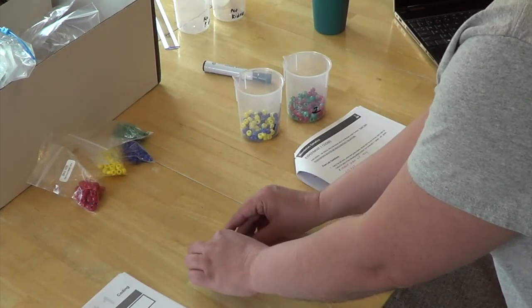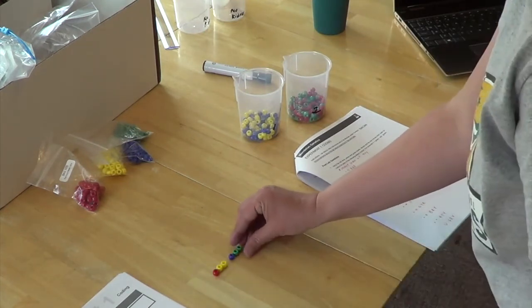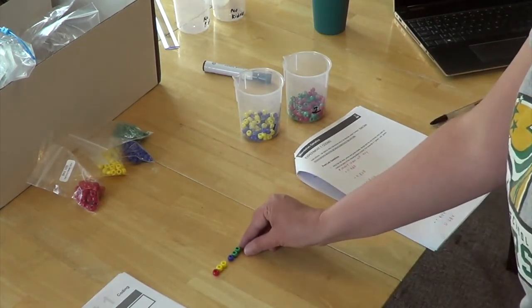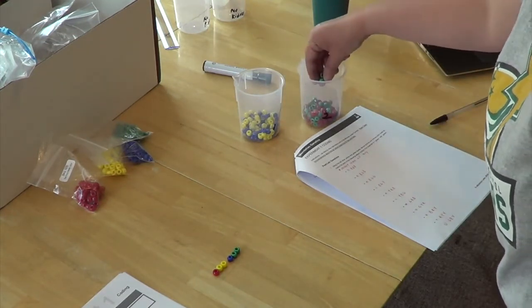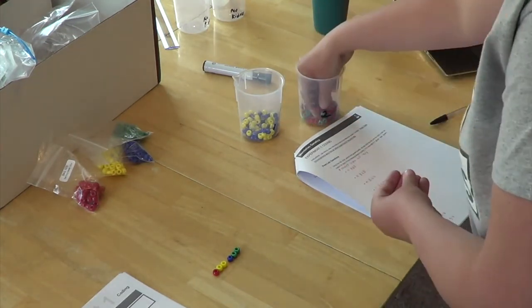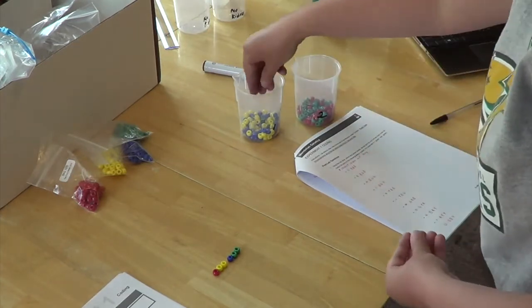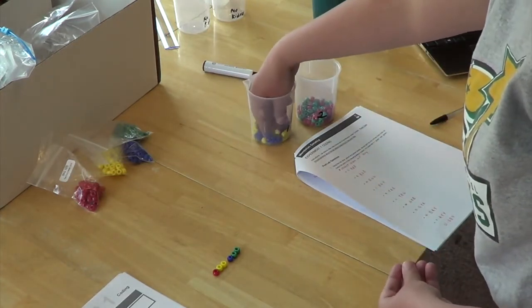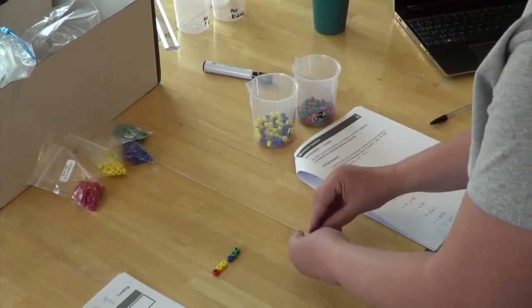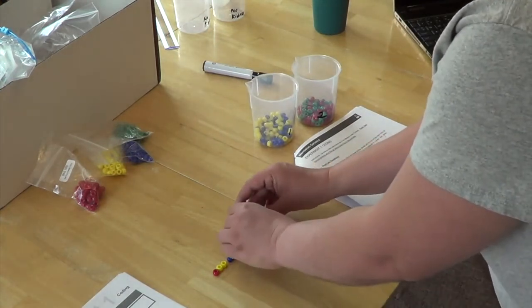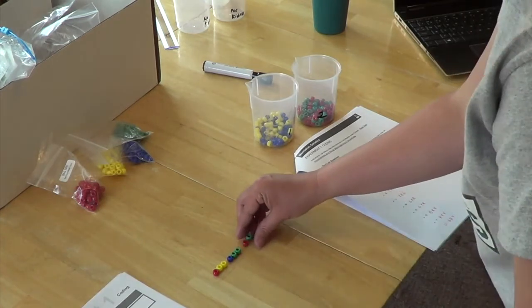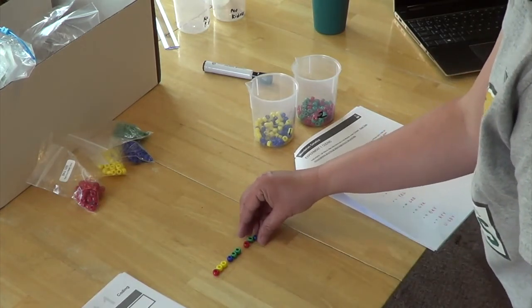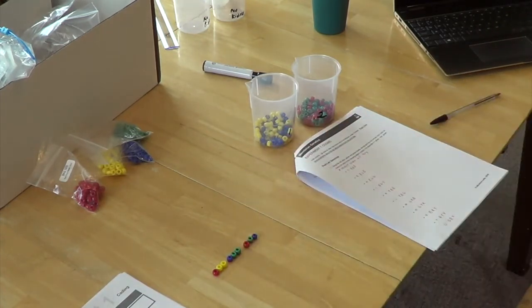So there's my TH. And then my E, I had a red, green, and a blue. Okay, so there is the word "the" in that sentence, "the mouse likes most cheese."